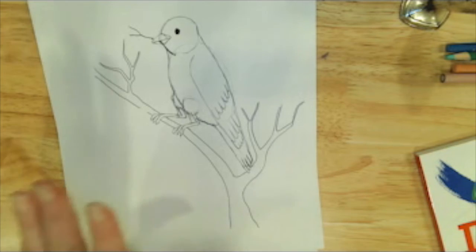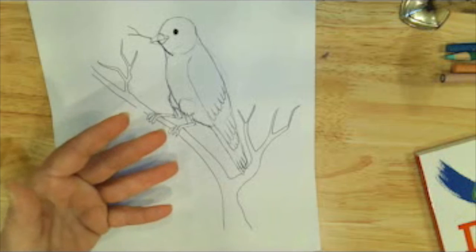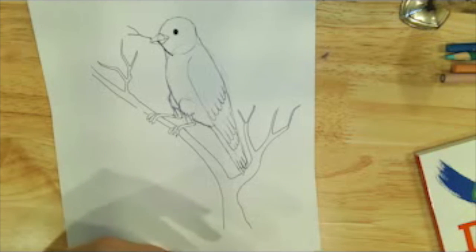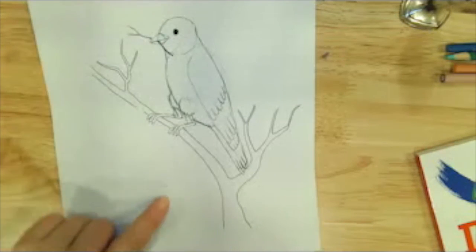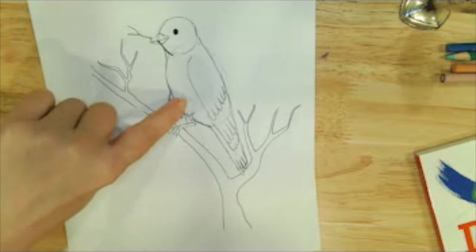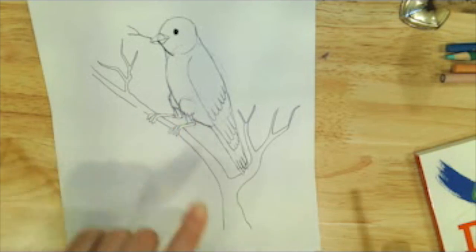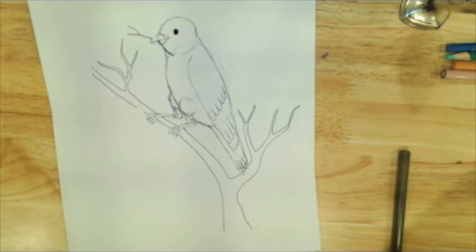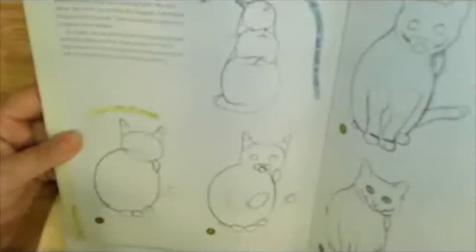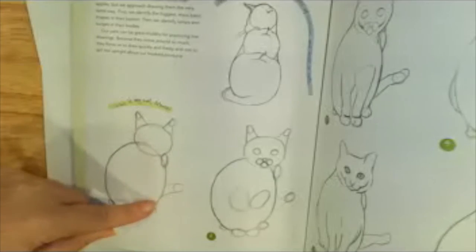So this is how we take that cartoony look and we try and bring it into more realistic looking. I started with those really light lines for the main pieces of the body. I started with simple lines for his legs and then added another line to make it wider. Let me show you some pictures in this little book that are very similar. So here's somebody who's drawing a cat. See how they start with a circle here and a circle here?